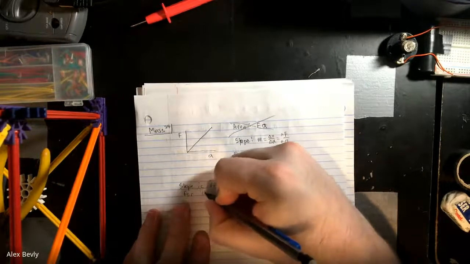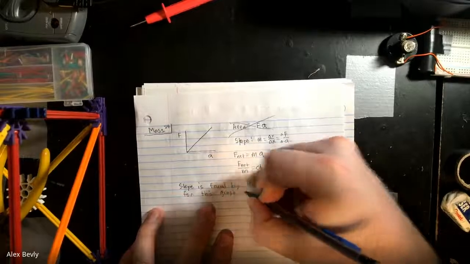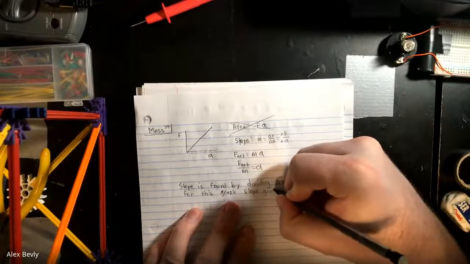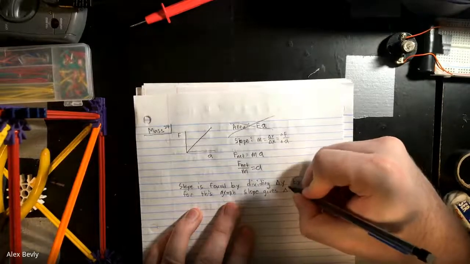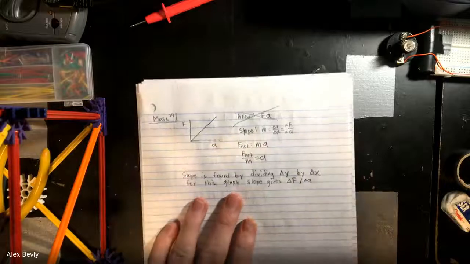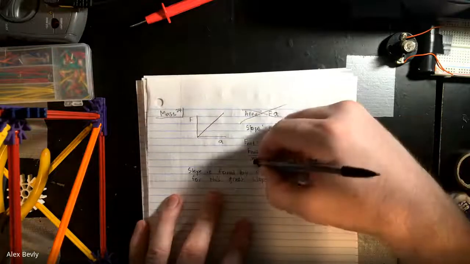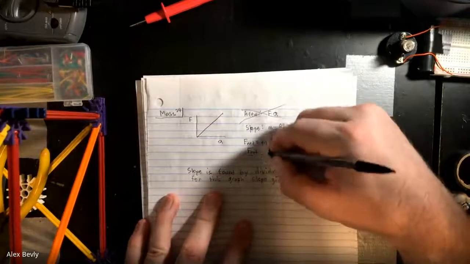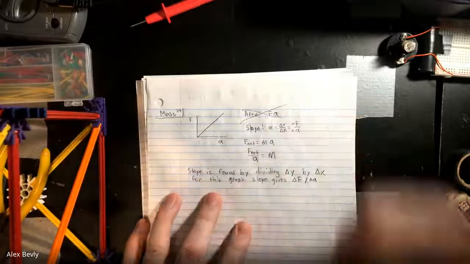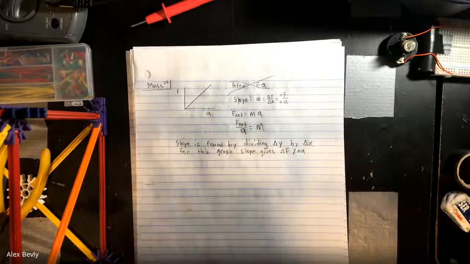So for this graph, slope gives the change in force divided by the change in acceleration. Why did I divide by mass here? Divided by acceleration. Well, I know I divided by mass. It's just because that's what I'm so used to dividing by. But yeah, we're really dividing by acceleration.